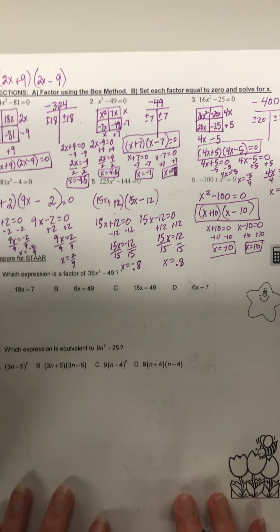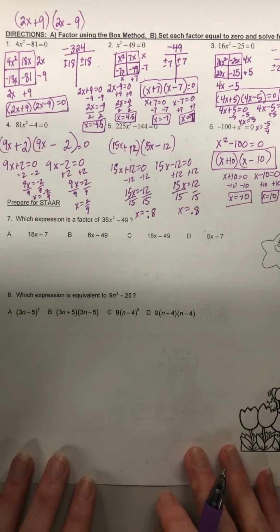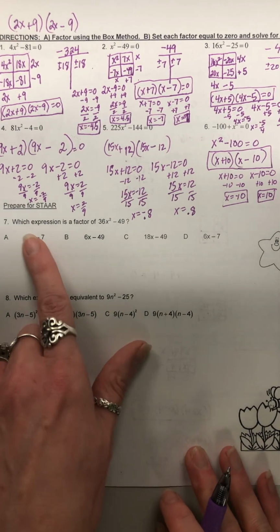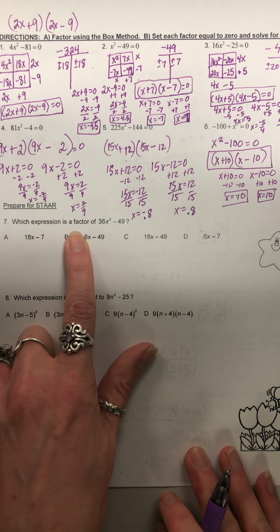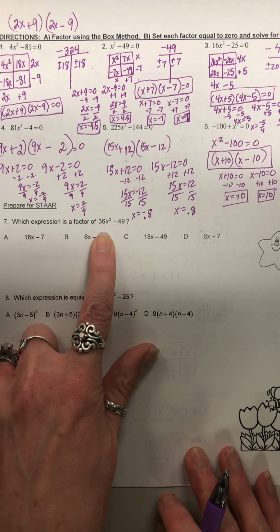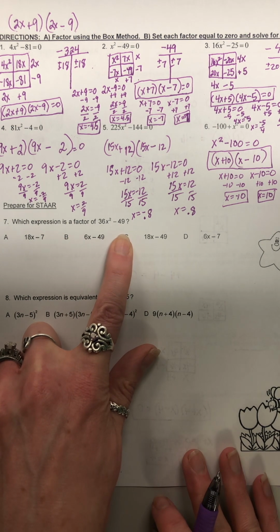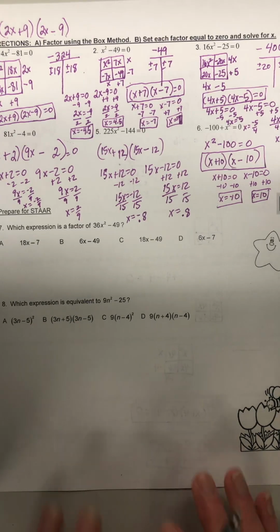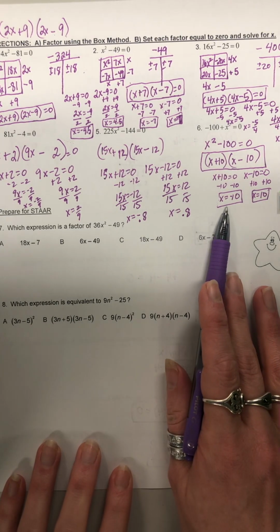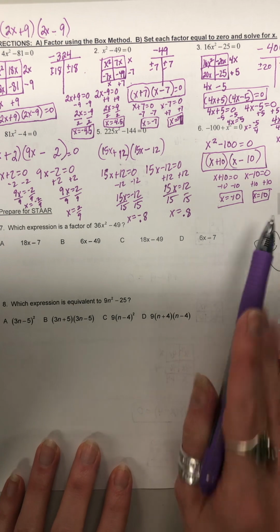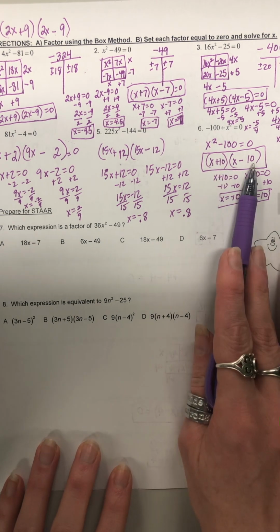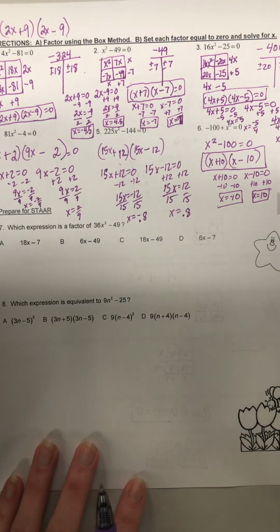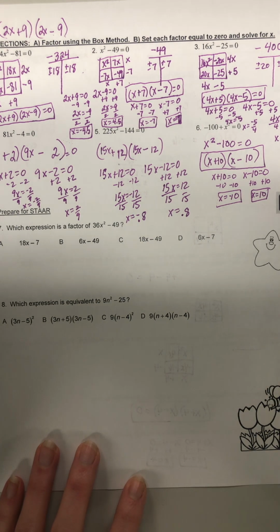All right, now here's some STAR problems that were on the STAR test. It says, which expression is a factor of 36x squared minus 49. So on this one, we don't actually have to go all the way to the end where we say x equals this and x equals that. We just need to factor it and then look to see which one of these actually is a factor.